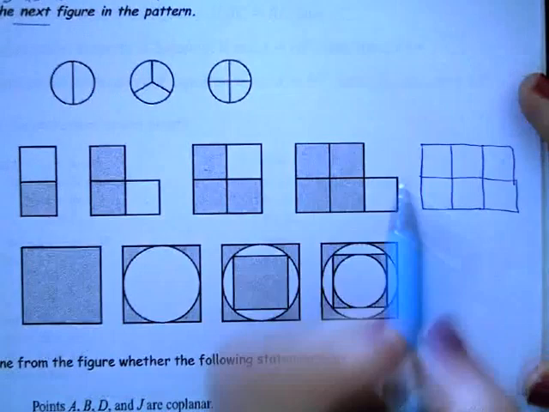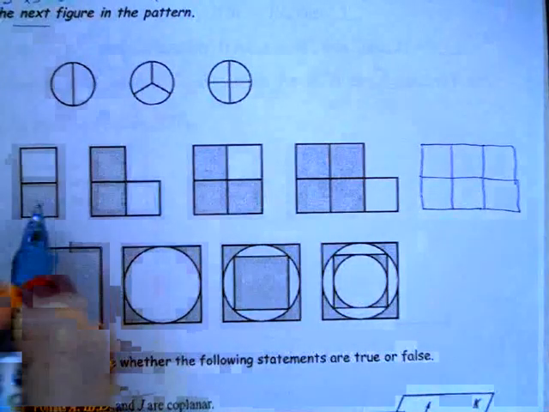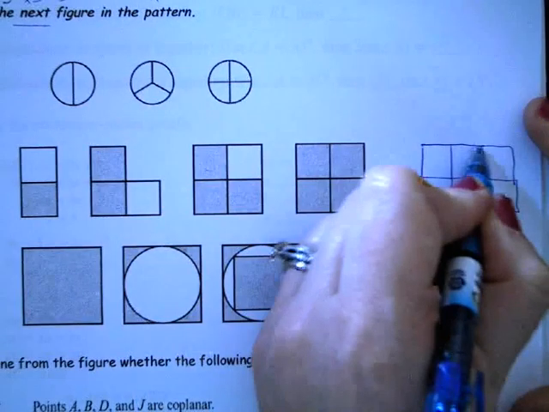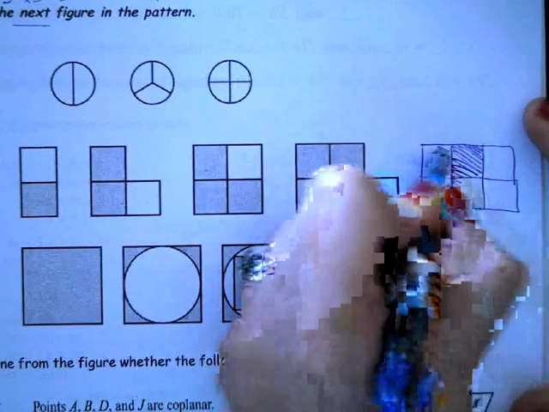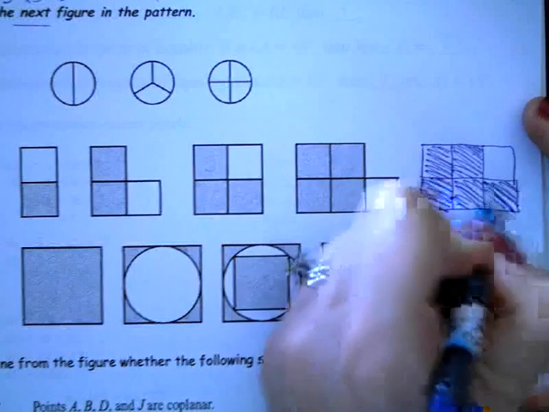So we've got 3 boxes on top and bottom, and it looks like what they were shading was everything except for your new box. So here we'll shade everything except for the new box, which was added at the top right. So that'll all be shaded.